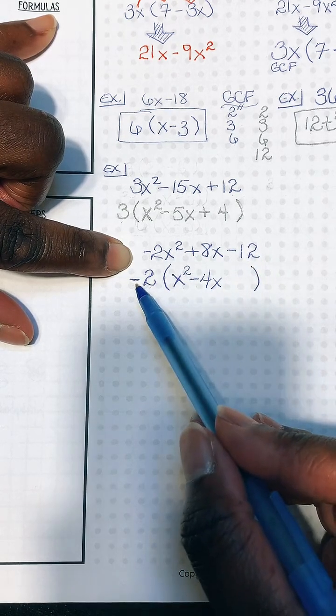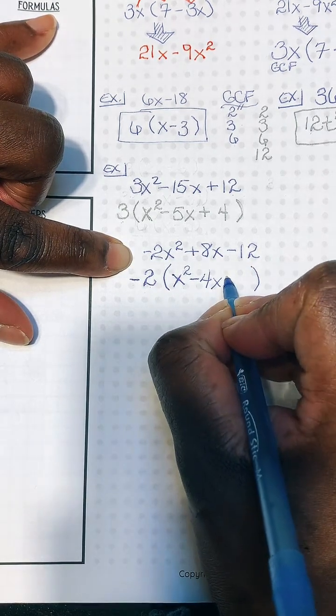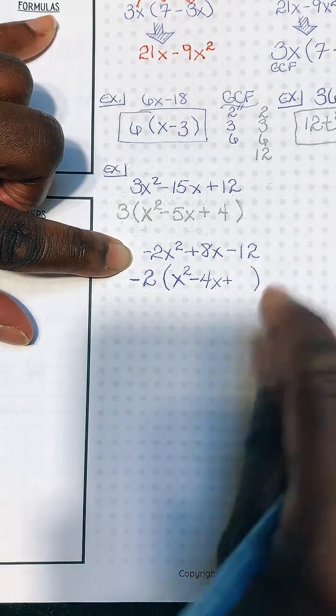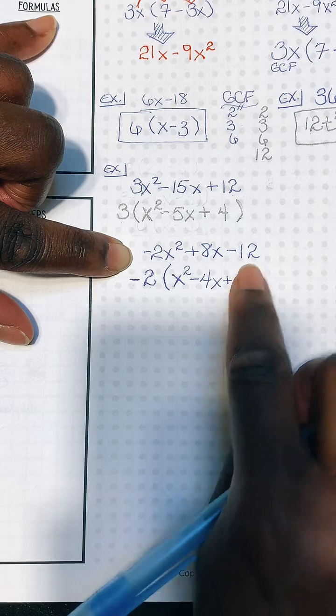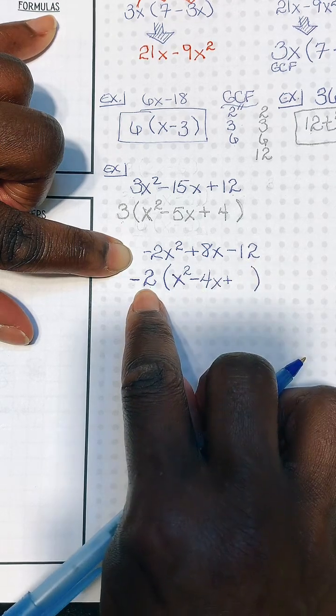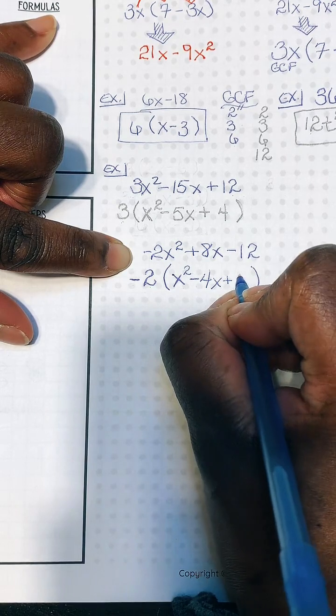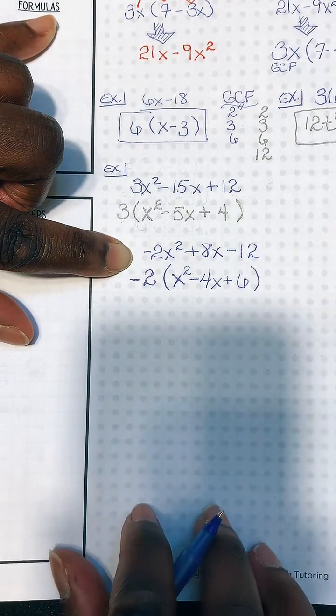Negative divided by a negative gives me a positive. That's why I'm putting a plus sign here. And then 12 divided by 2 gives me my 6.